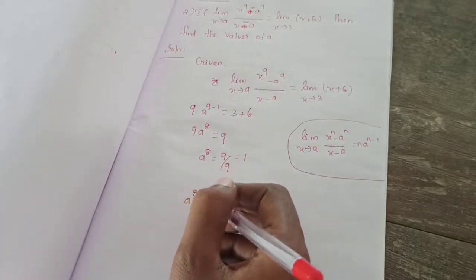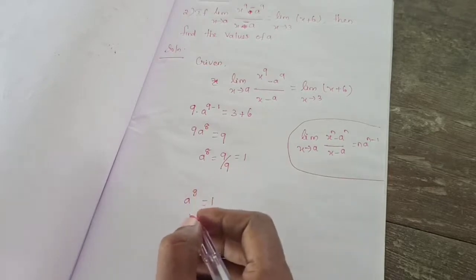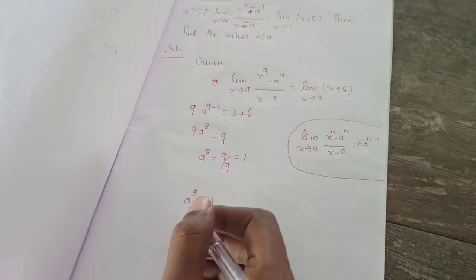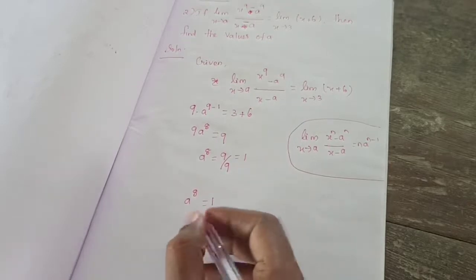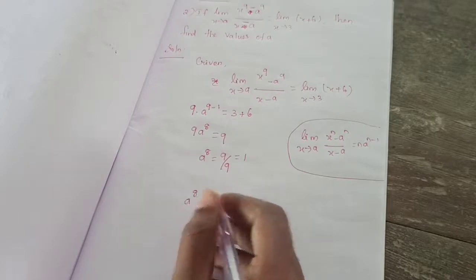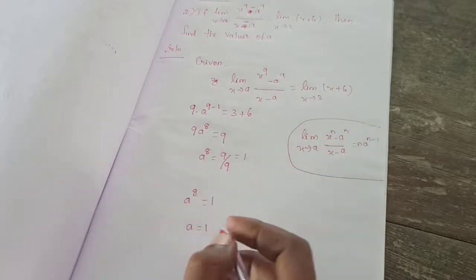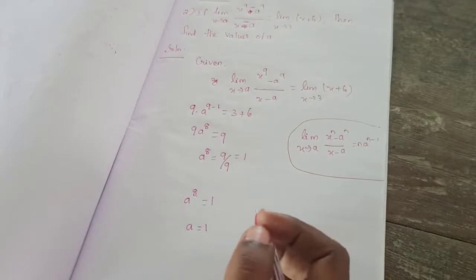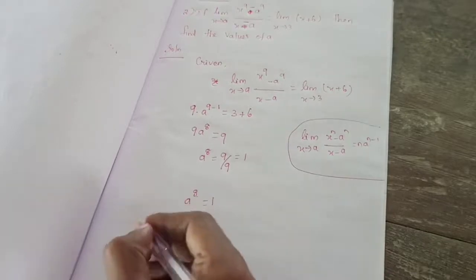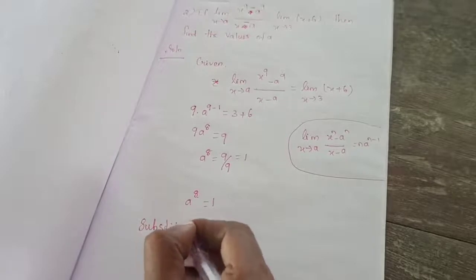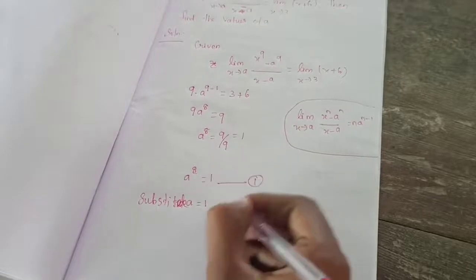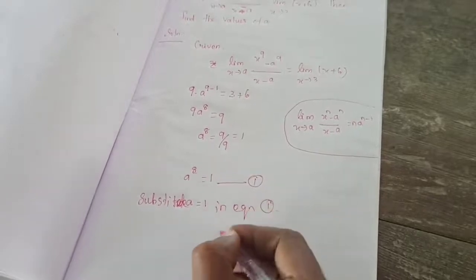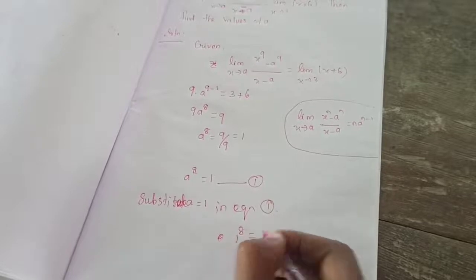So what will you get? What will you get? a equal to 1, is it right? So if you substitute and see, a equal to 1 means 1 power 8 equal to 1, correct? Yes. So if you are substituting a equal to minus 1, what will happen? Just you substitute and see. Substitute a equal to 1 in equation 1. So what's the value you will get? a power 8, so 1 power 8 equal to 1 you will get.